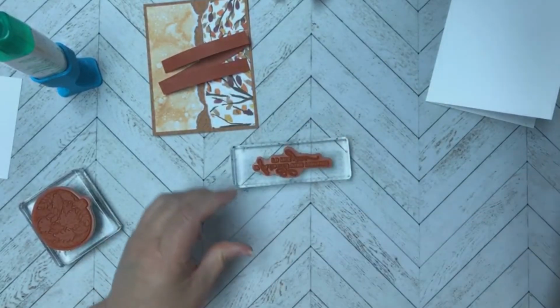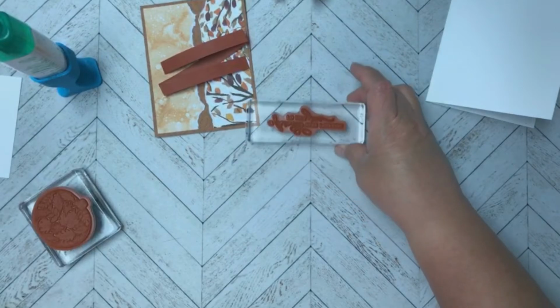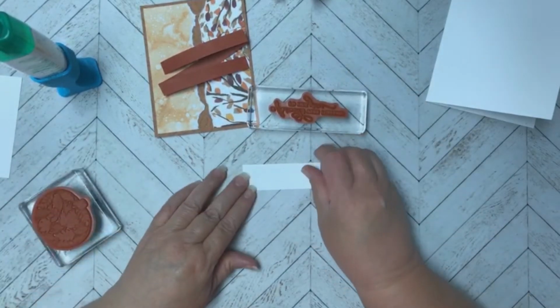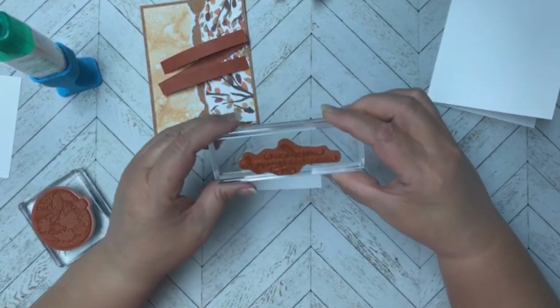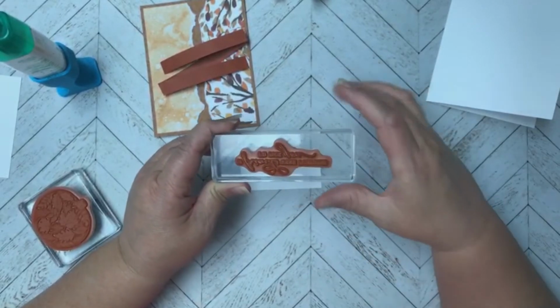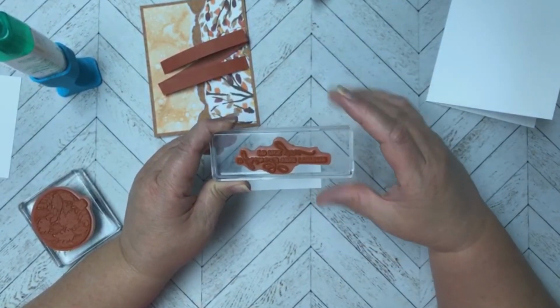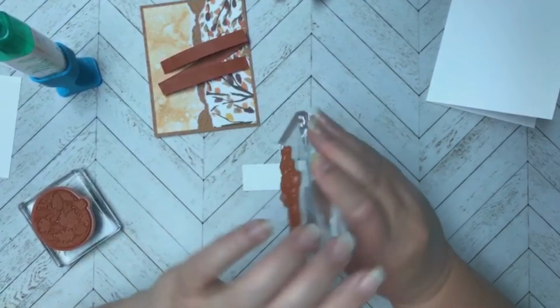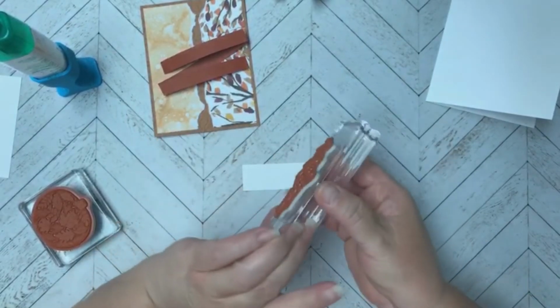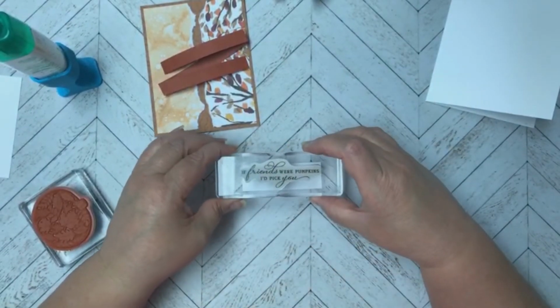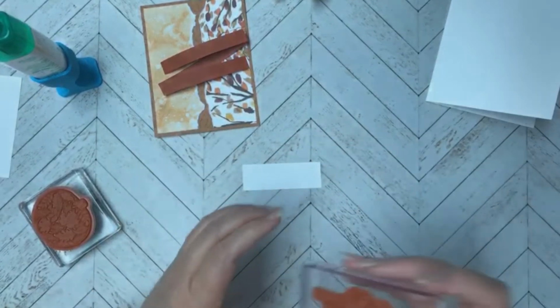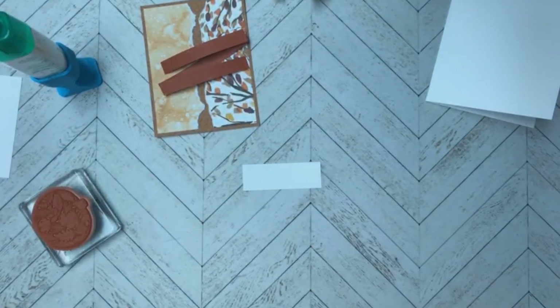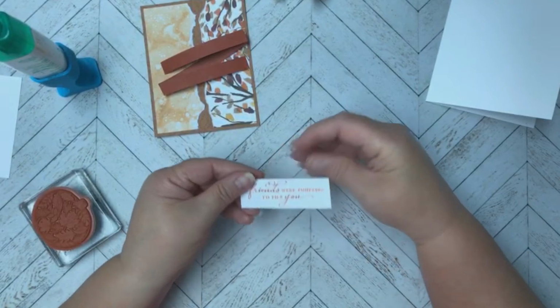And then I'm going to take my piece of Basic White, and if you feel like you need to ink it up a little more because you took some time, you can always huff on it. And then what you would basically do is take it down and stamp it on your piece. But I don't want to get my head in the way, so I'm going to go ahead and show you that I've already done that.